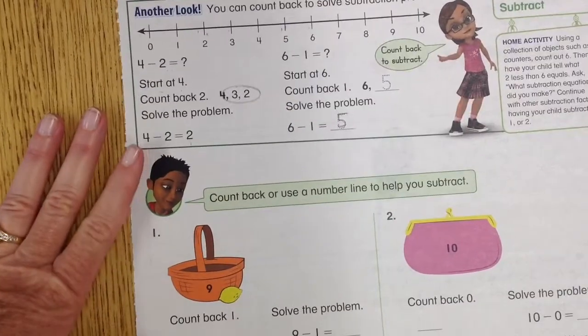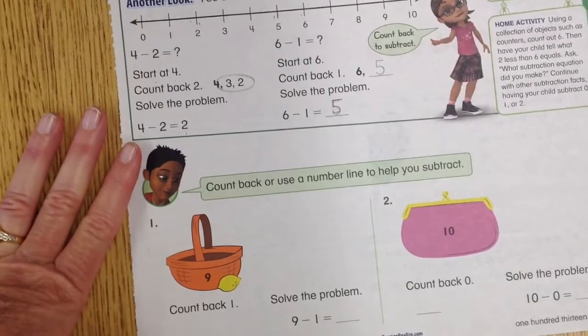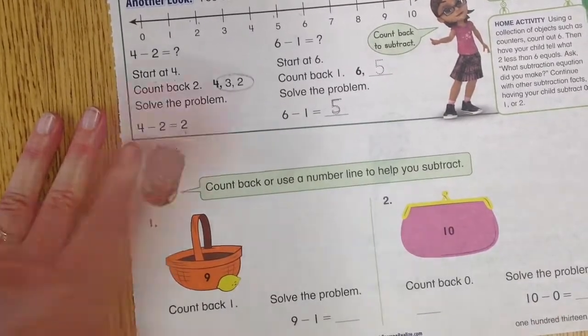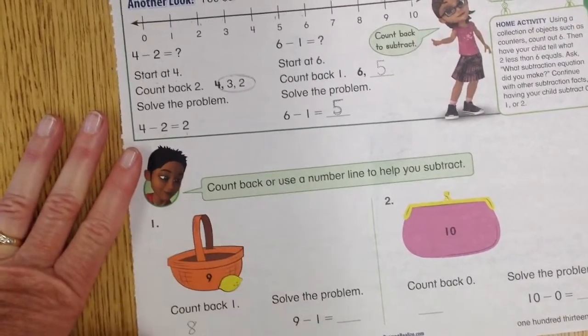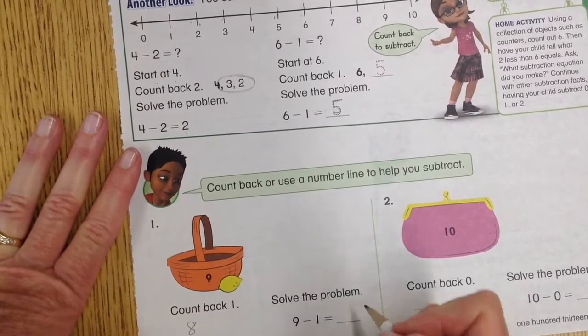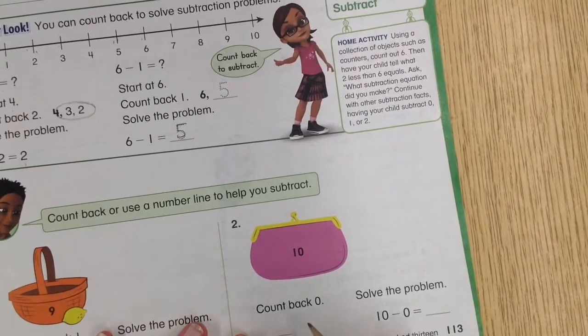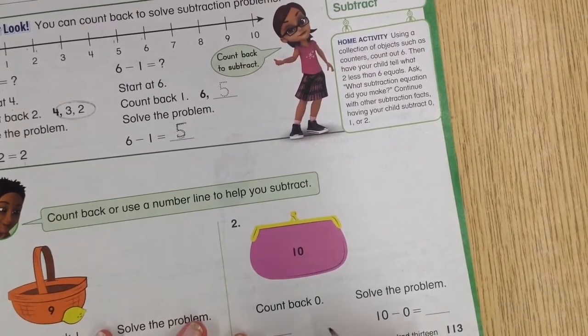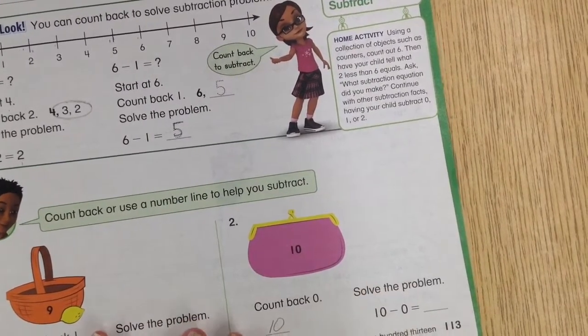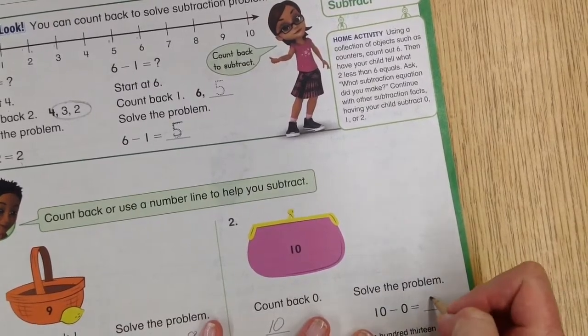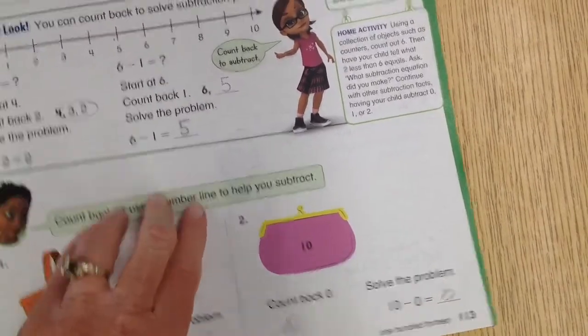Number 1 has 9 in the basket, count back 1. 9, 8. Solve the problem. 9 take away 1 is 8. 10, count back 0. Well, I'm not going to change anything, so it's going to stay 10. Solve the problem. 10 take away 0 is 10.